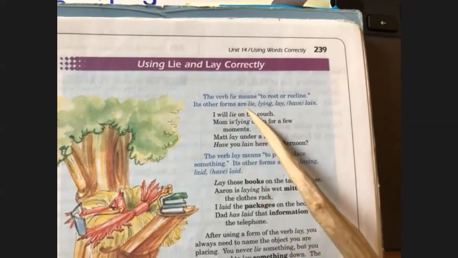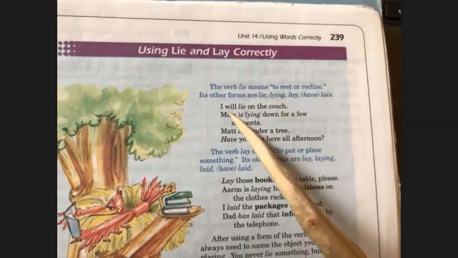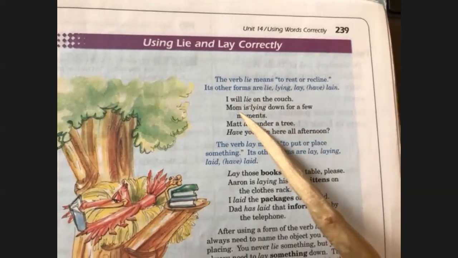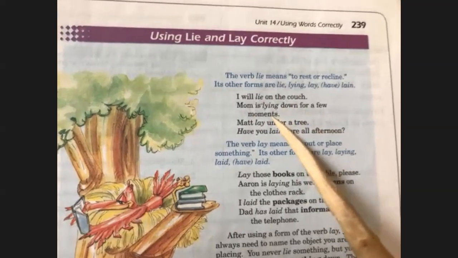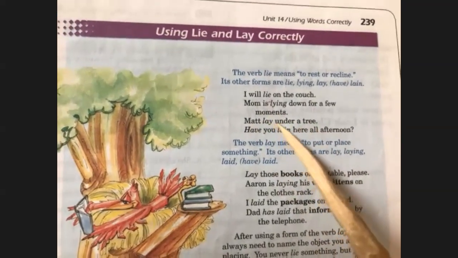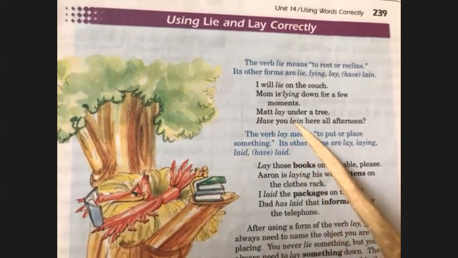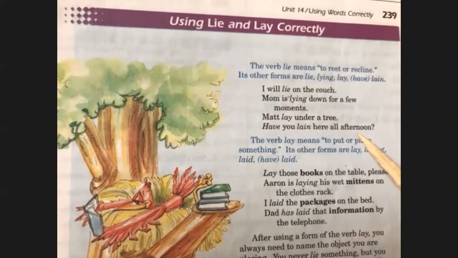In other forms: lie, lying, lay, have lain. We went over that. I will lie on the couch. Mom is lying down for a few moments. Matt lay under a tree. It's in the past, so you use lay. Have you lain here all afternoon?